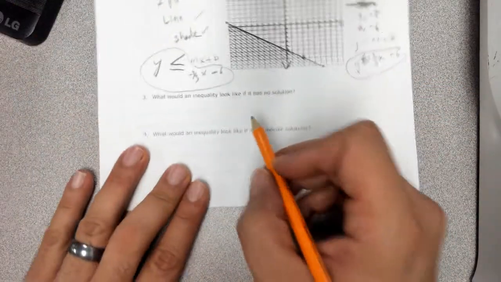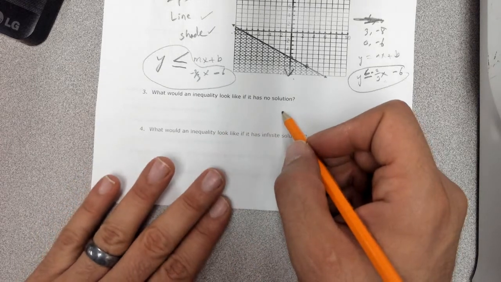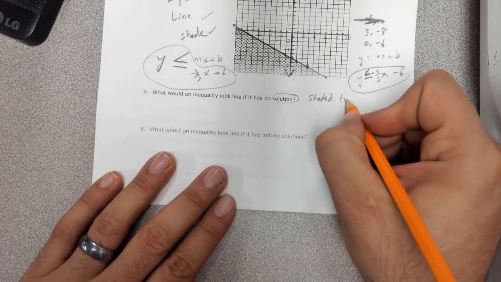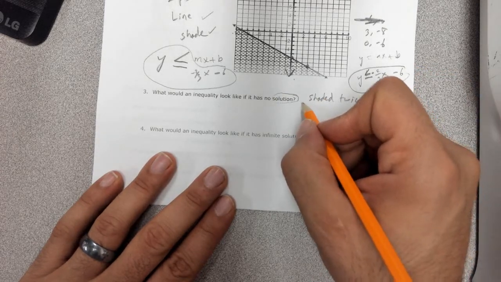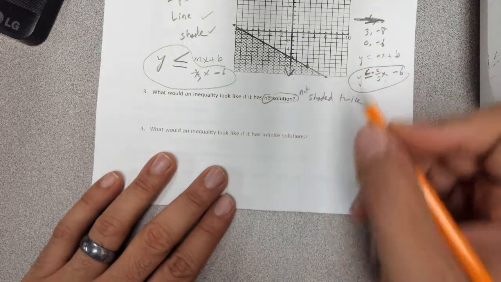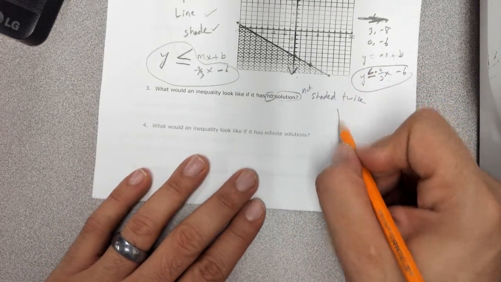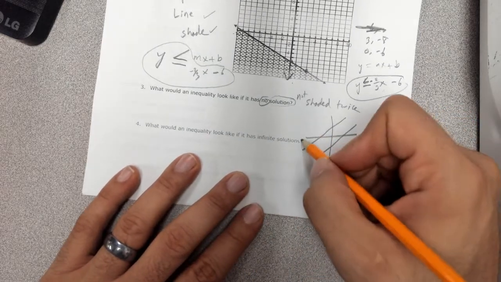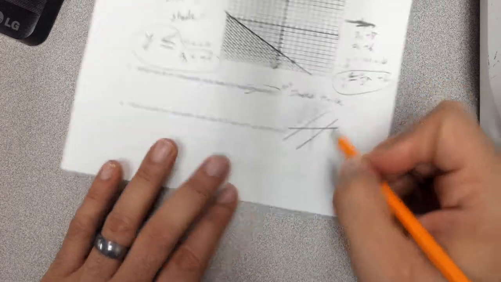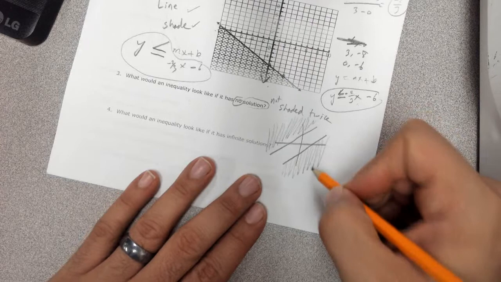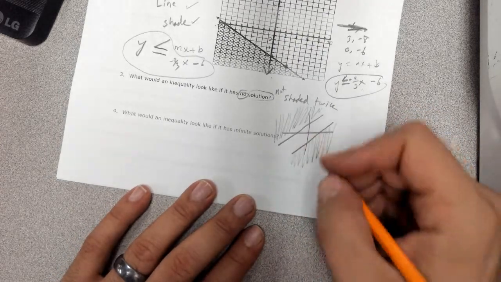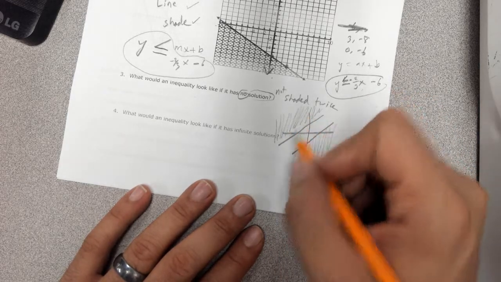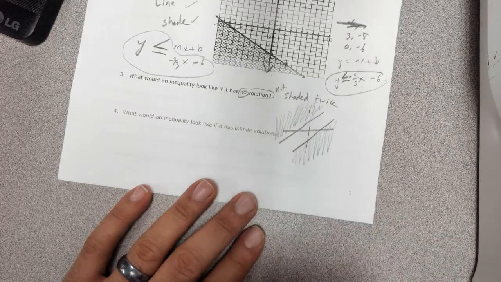Alright. What would an inequality look like if it has no solution? Now remember, the solution is where it's shaded twice. So if it's going to have no solution, that means it is not shaded twice. Let me show you what that looks like. We're going to go ahead and graph an equation. They're going to be parallel, because no solutions are always parallel. And the top part's going to be shaded, and the bottom part's going to be shaded. Now notice something. There's nothing here that's shaded twice. There's no solution here because it's not shaded. No solution here because it's only shaded once. And no solution here because it's only shaded once. There's nowhere where it's shaded twice.